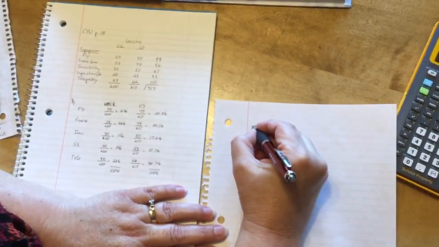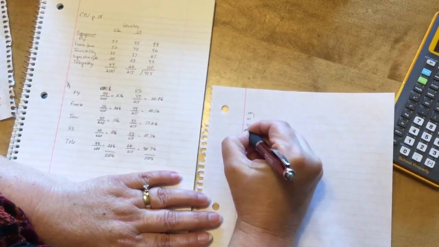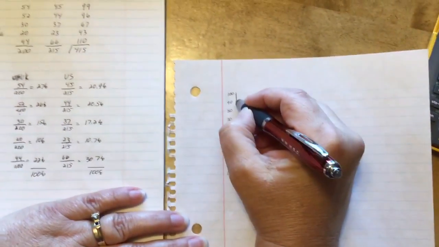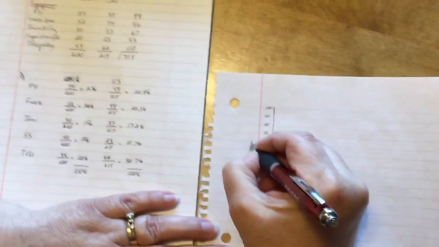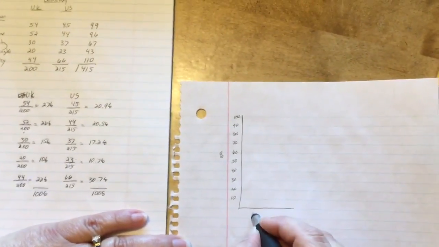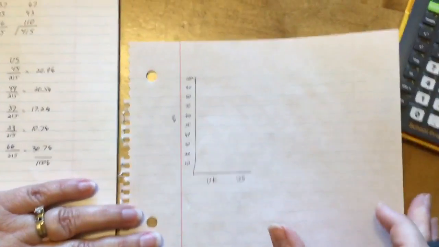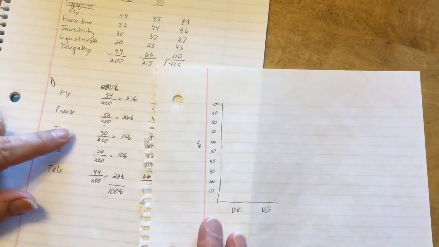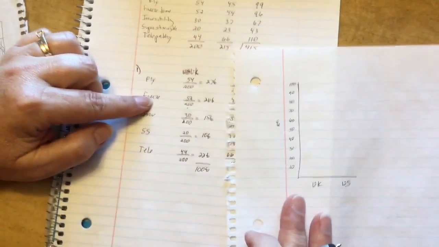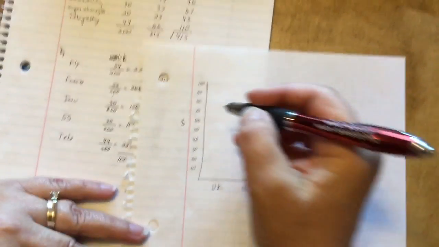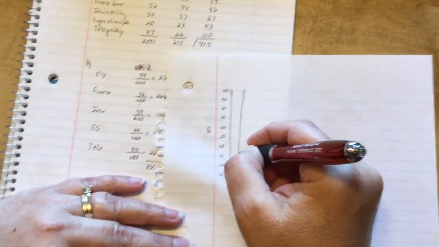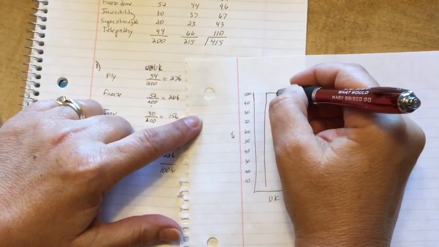Can you see both? No. All right, let's see. This is going to be 190, 10. Okay, so these are going to be my percentages. And then down here, I'm just going to have UK and US. Okay, you with me? Let me bring it over a little bit closer here. We'll do the UK first. Basically, I'm going to have two bars because all of those percentages added up are going to be 100%.